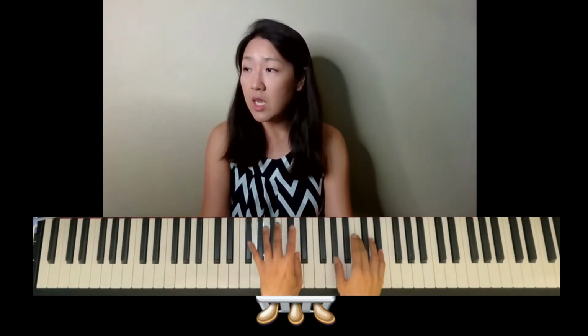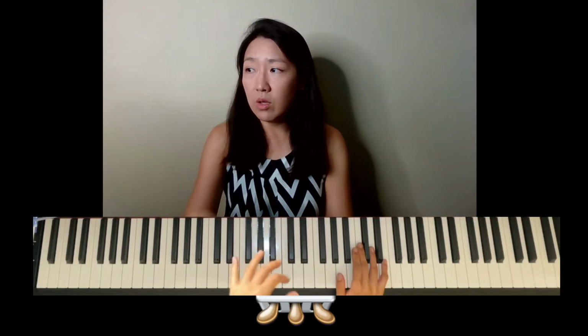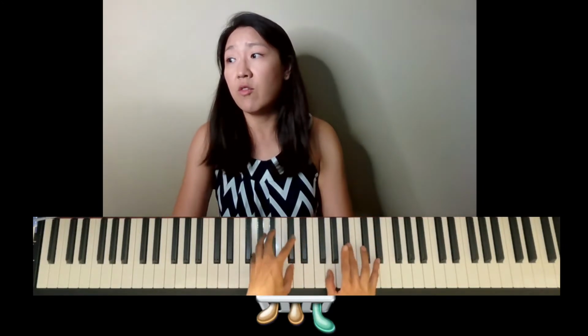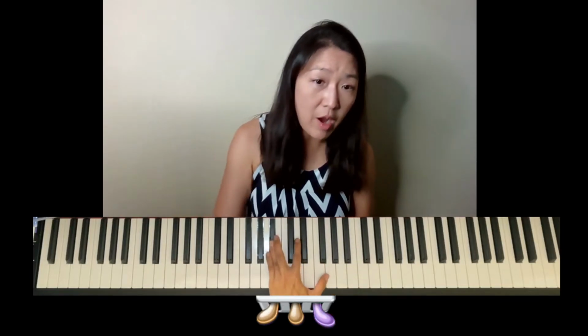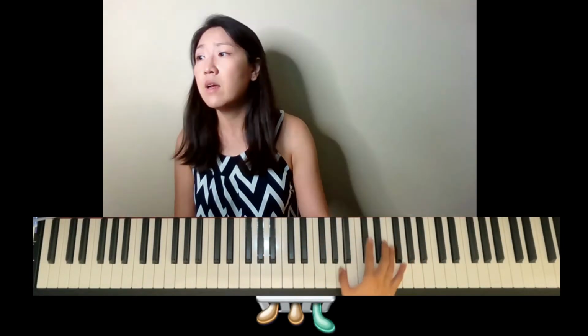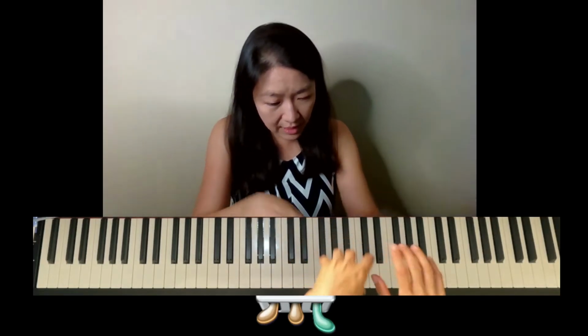Let's play that with the pickup to measure 5. 1 and 2 and 3 and 4 and 1, right hand soft. Now they're both melody. It's like they take over, right? Okay, so left hand leads in and right hand takes over on G.